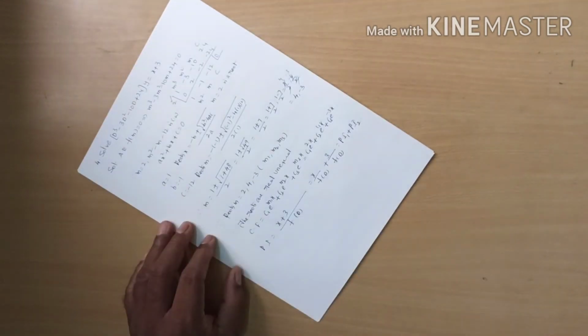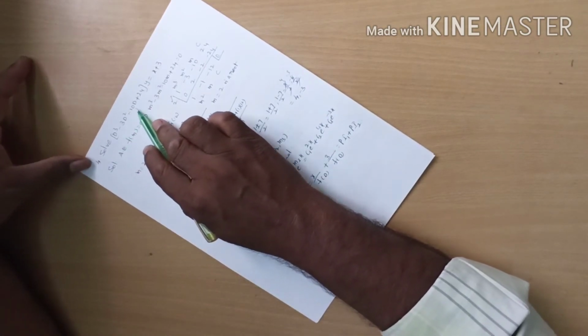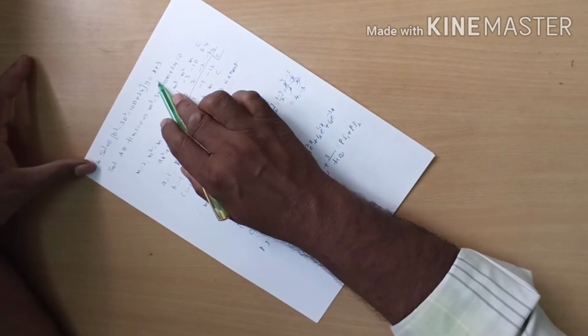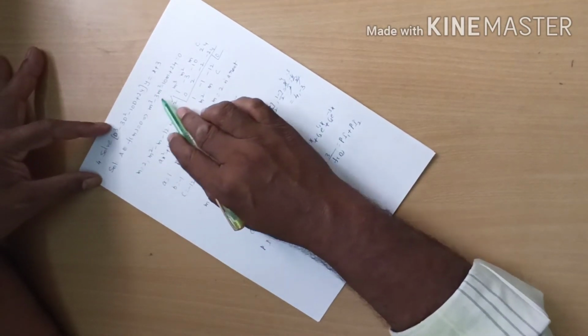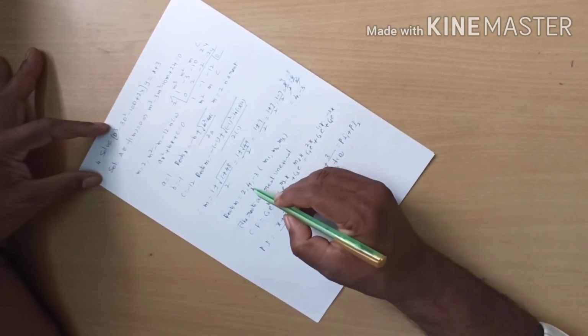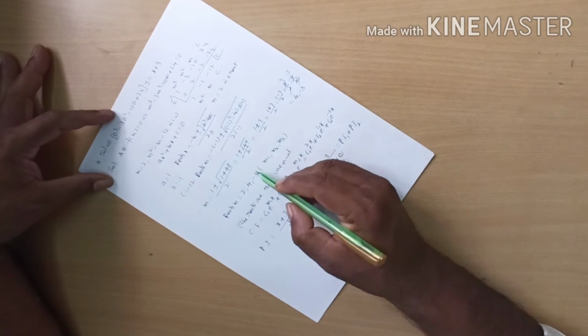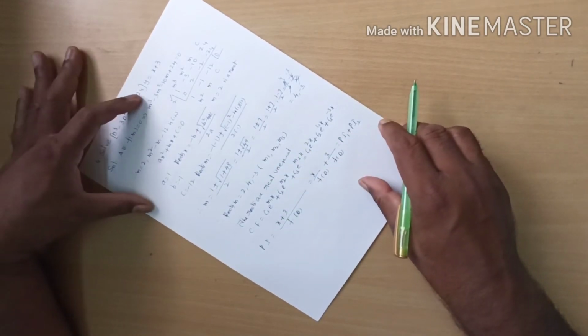Next problem is (D power 3 minus 3D square minus 10D plus 24) into y is equal to x plus 3. Here it is in operator form. Then write the auxiliary equation. Write the roots: 2, 4, minus 3. The roots are real and unequal. The complementary function is as usual.